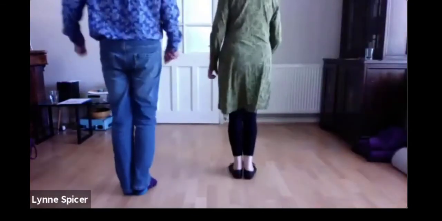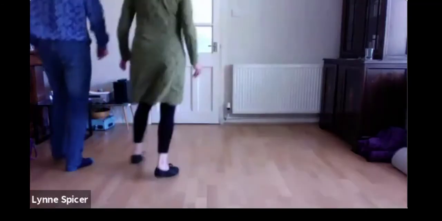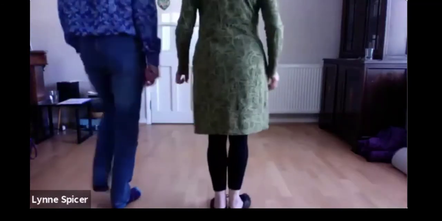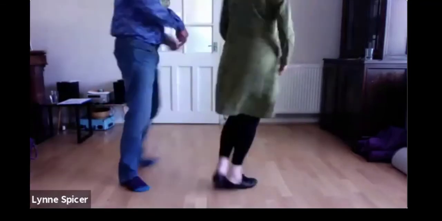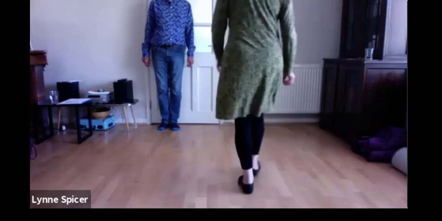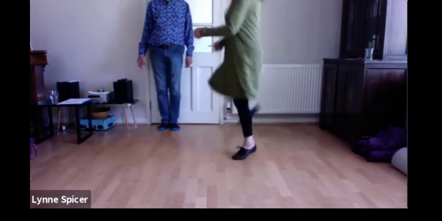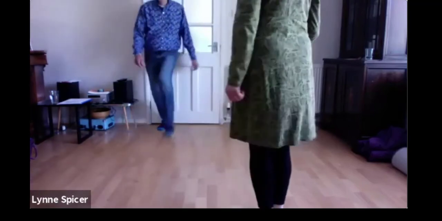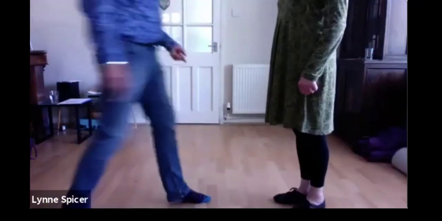Slowly step forward. And again. Move forward. Leg wraps. And turn. Forward. Number 1 forward. 2. Turn. Number 2.